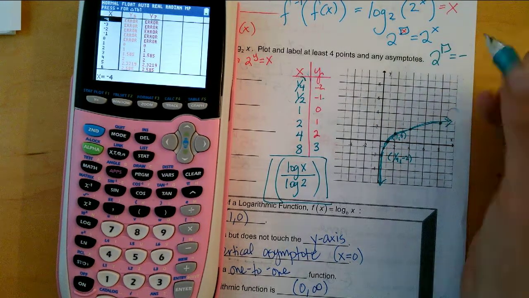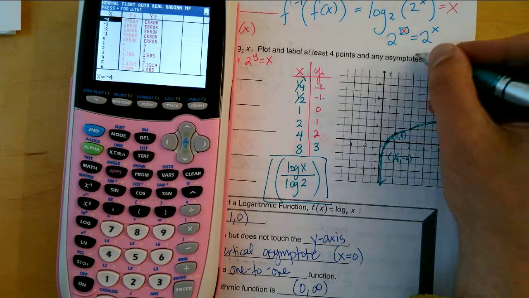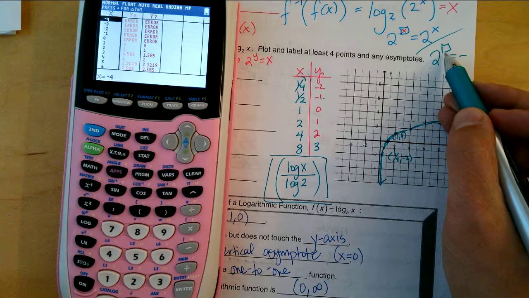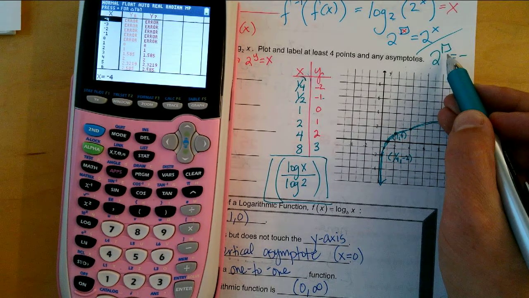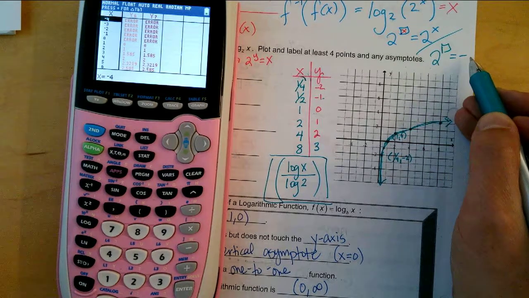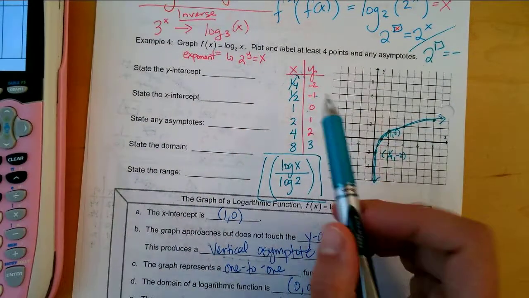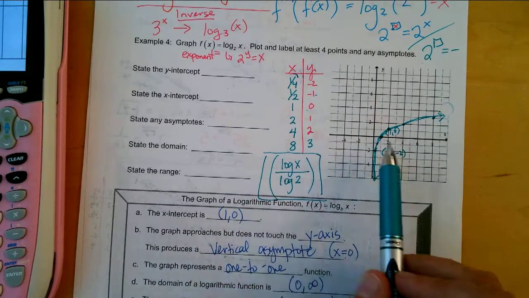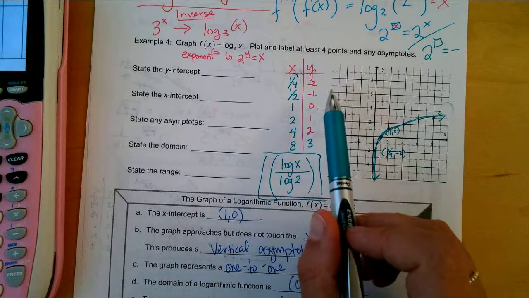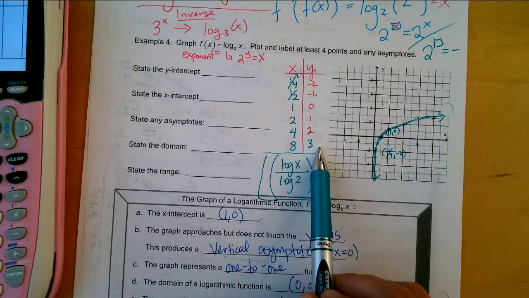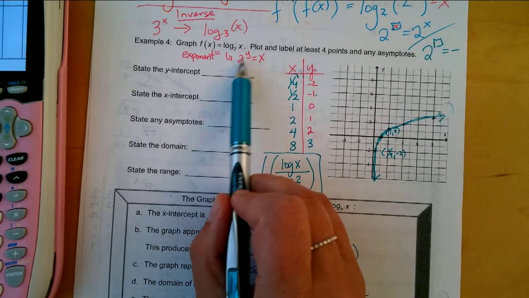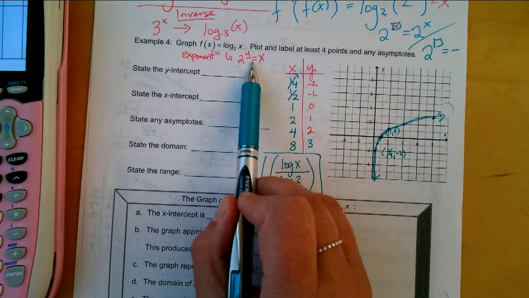Can you give me any exponent for 2 that's going to result in a negative number? The answer is no. There's no such exponent where if you plug in that number, you're going to get a negative. So that's why here I'm not going to have any negatives for my x values, because remember, the y values here are all the exponents. There's no exponent that I can give to 2 that's going to result in a negative.